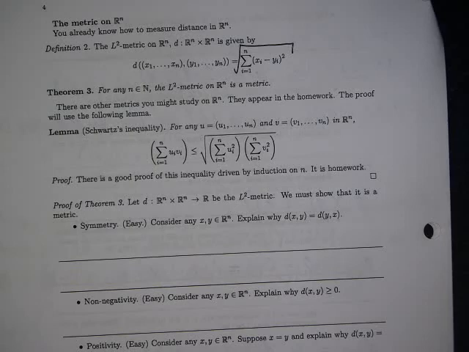You can prove an infinite version of this, but I'll only need the finite version. For now, if you add up the product of u and v, of all the u's and v's multiplied together, that's less than or equal to the sum of the squares of all of the u's times the sum of the squares of all of the v's, with the square root over. There is a proof of this lemma, in fact, outlined on the last page of the note packet you have in front of you.